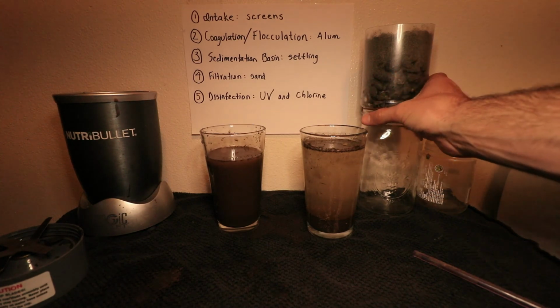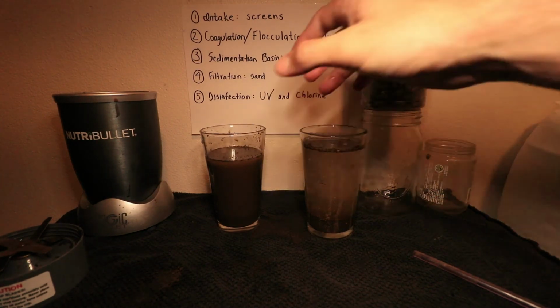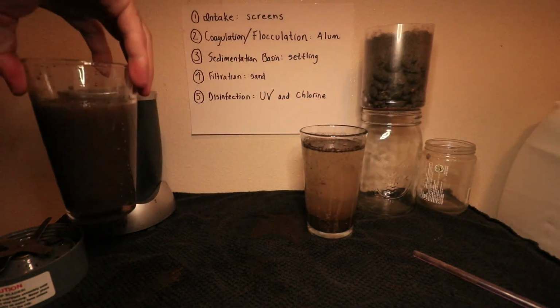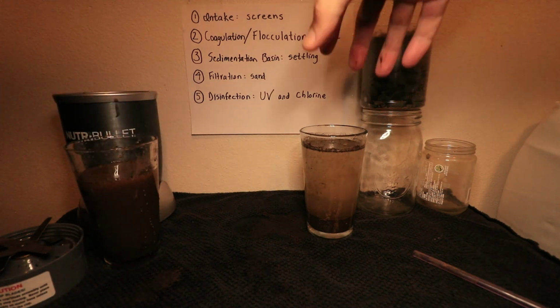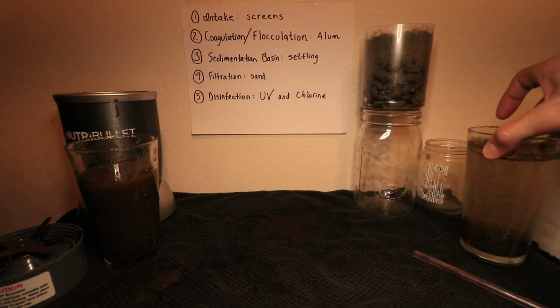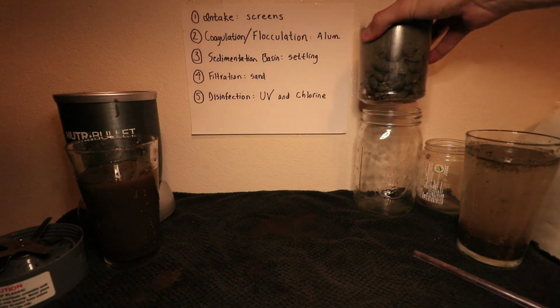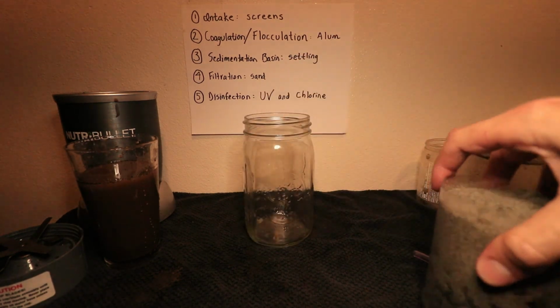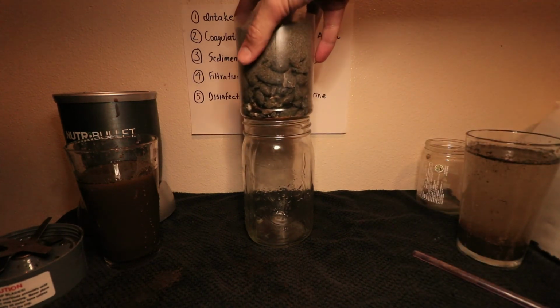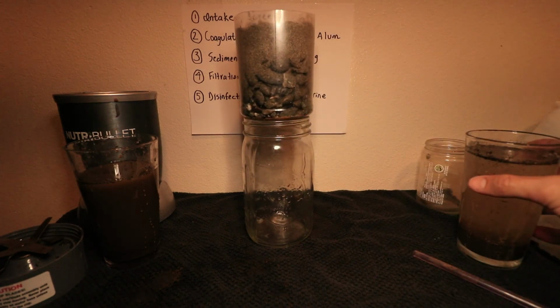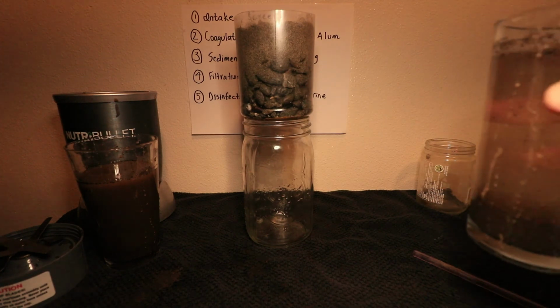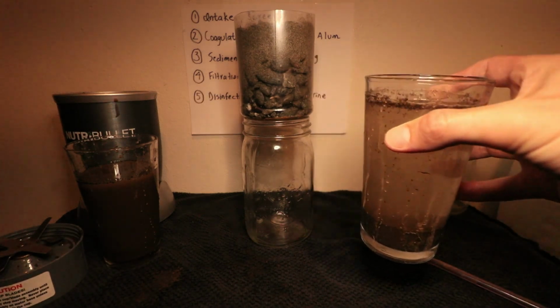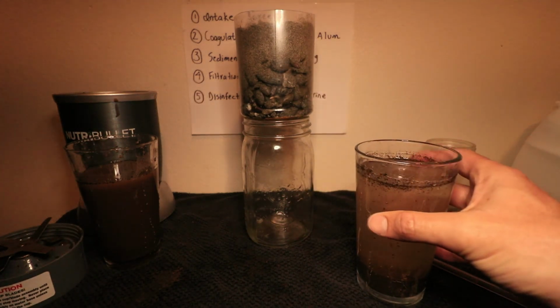And for the next demonstration, not exactly sure how well this is going to work, as it's kind of my guinea pig test, but I've got some sand on top of some gravel, and we're going to pour the sample water that had alum added to it through this filter in hopes that we get at least a little bit of improvement here. So let's see what happens.